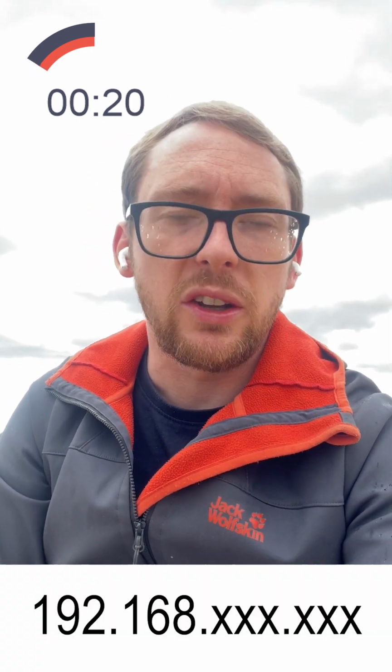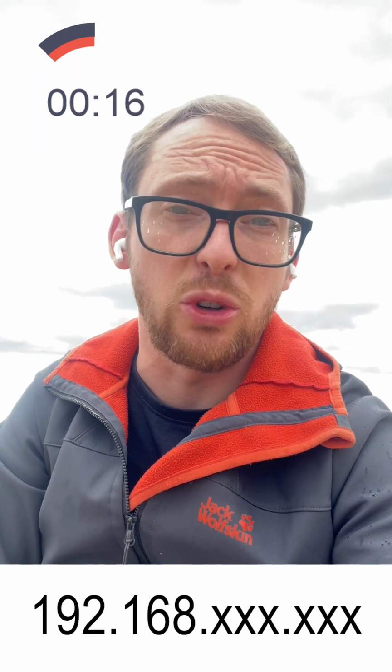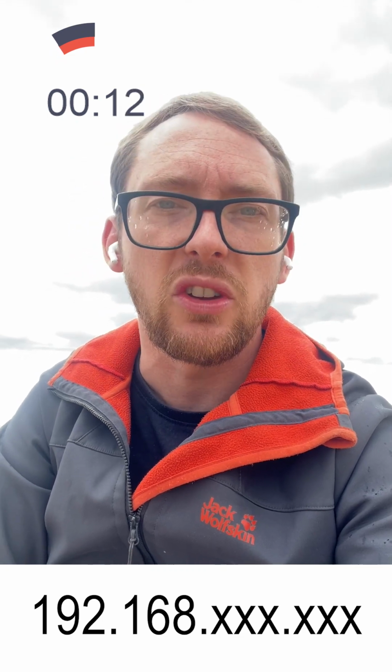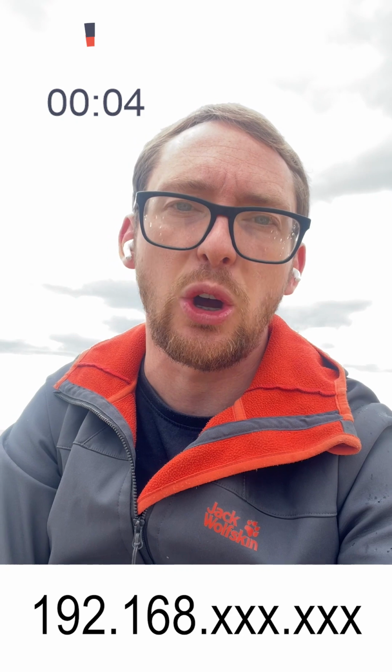Now, if we look at 192.168, we've already used the first 2 blocks. They're fixed. They're 192.168. That means we can only use the second 2 blocks for our devices. So we only have 256 options for the third and 256 for the last block, which allows for about 65,000 devices connected to your home network. Now, no one in a home network is going to go over that. That's no problem. But in a big corporate network, we might run into trouble. But we can talk about that next week.